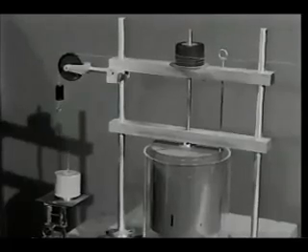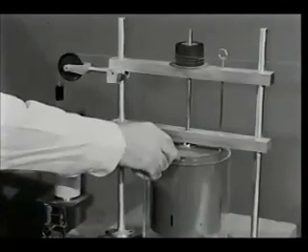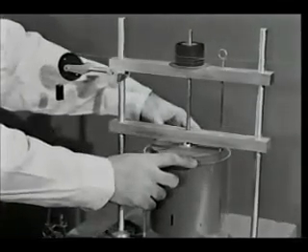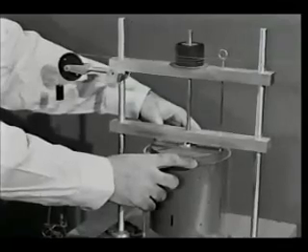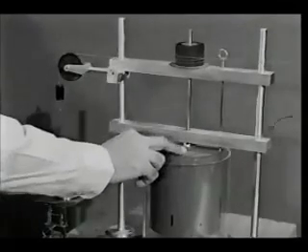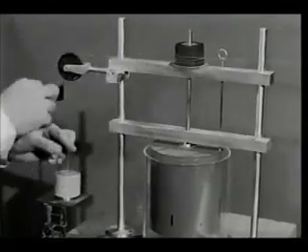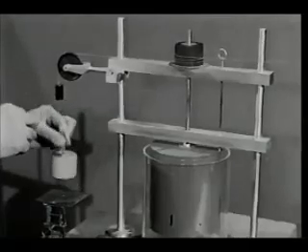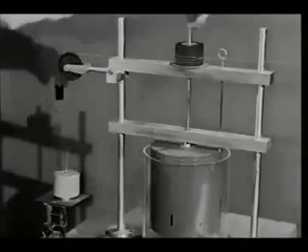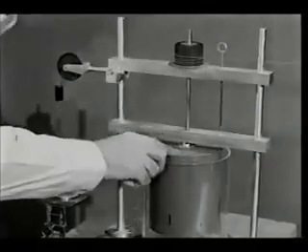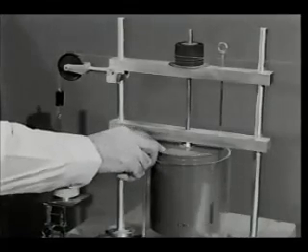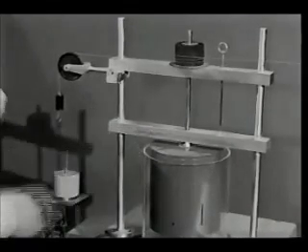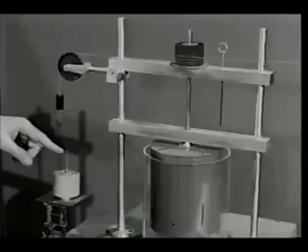The test liquid is confined in this annulus. The outer cylinder is held stationary, and we can apply a torque to the inner one with this weight, which we can hang there. A trigger here releases the mechanism. To remove the torque, there is a slip toggle there.